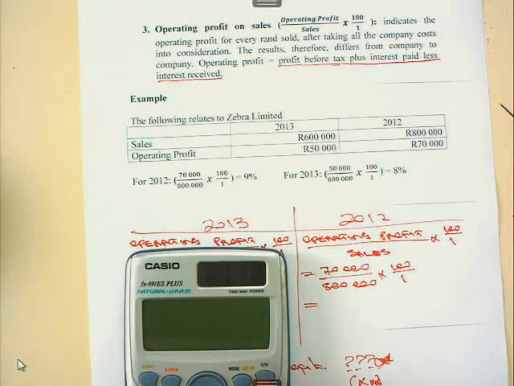Operating profit of 70,000, we divide that by the sales of 800,000, multiply by 100 over 1.